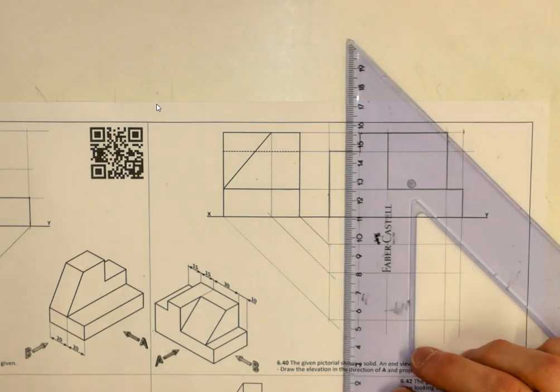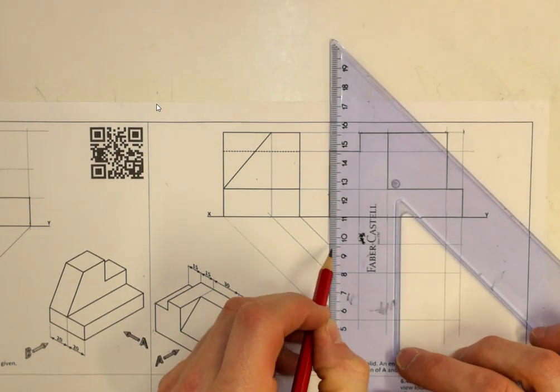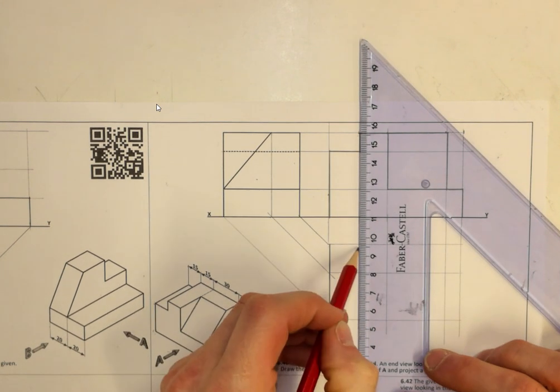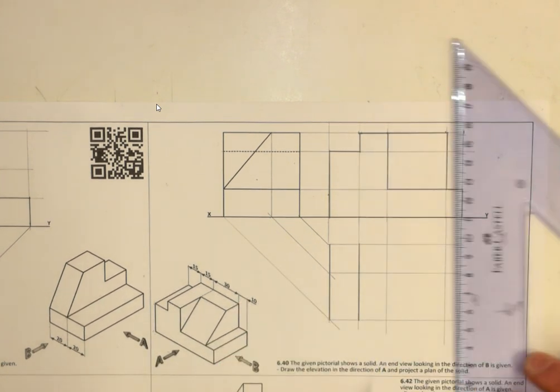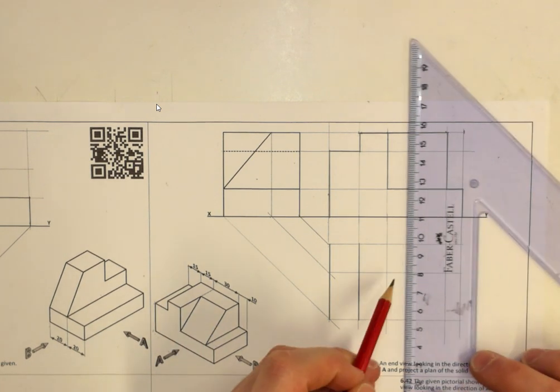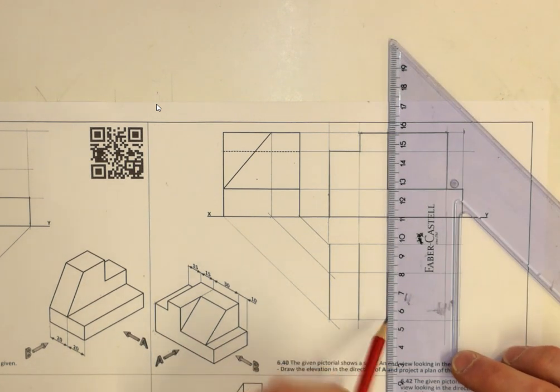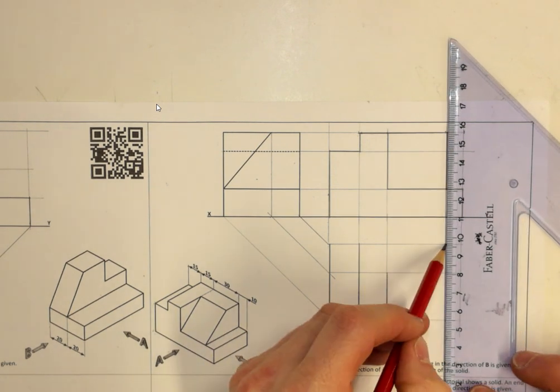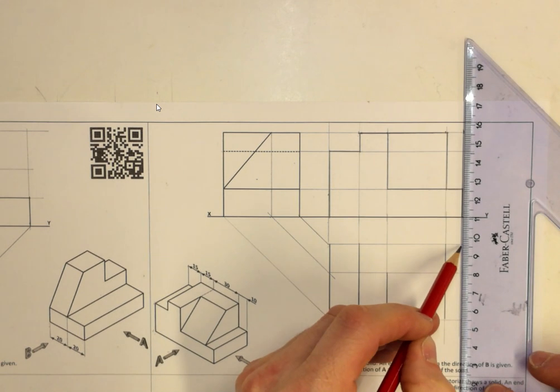So my first surface that I'm going to draw will be from here to here. Draw a heavy line down from here to here. Our next heavy surface now will be from here to here, like that. The next now will be all the way across here and here.